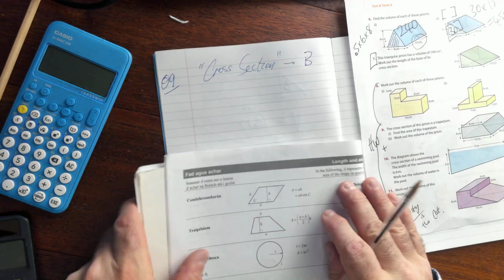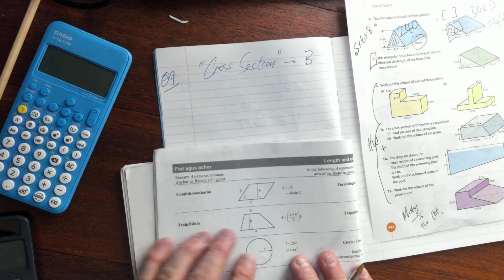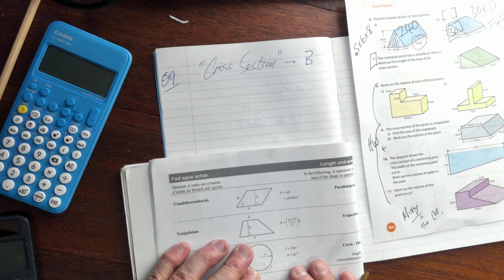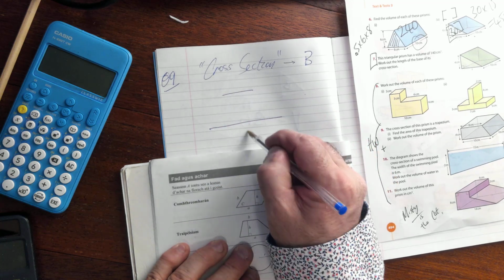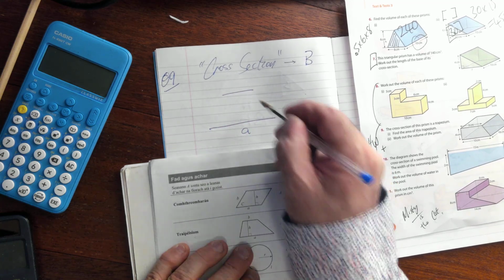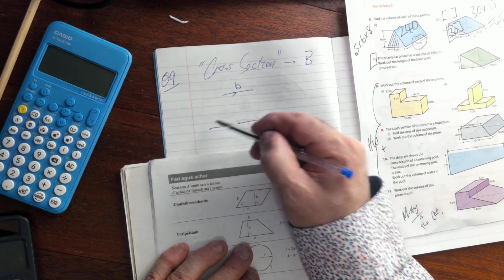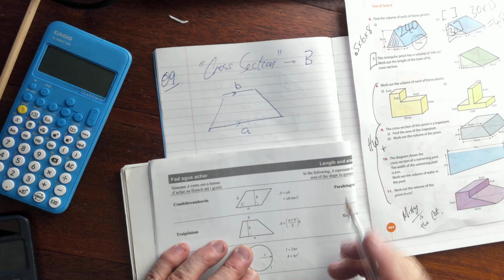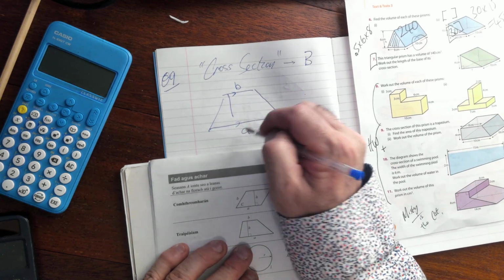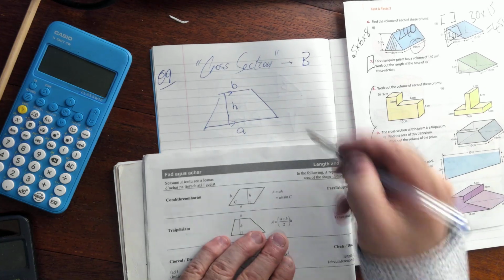The area of a trapezium is given here on page 8, and this is one I want you to copy, base A. We call it base B because, if the trapezium was turned upside down, it would still sit with straight parallel lines, and the only values we care about are A, B, and the perpendicular height. Okay, and here's your formula.